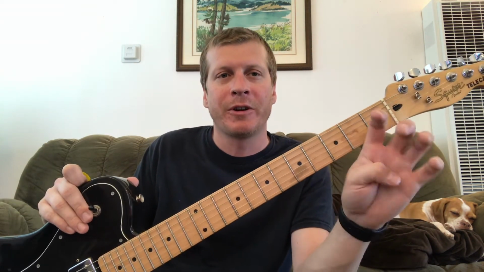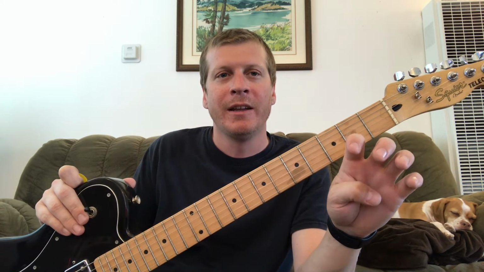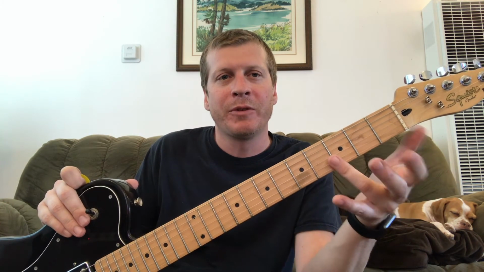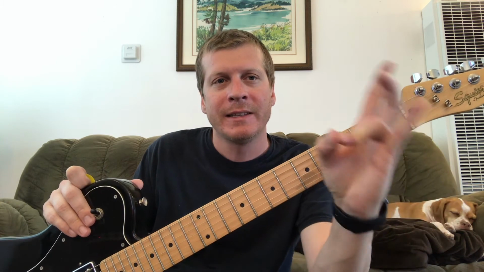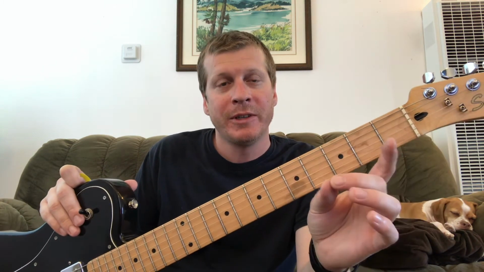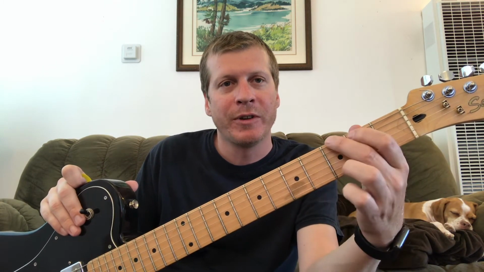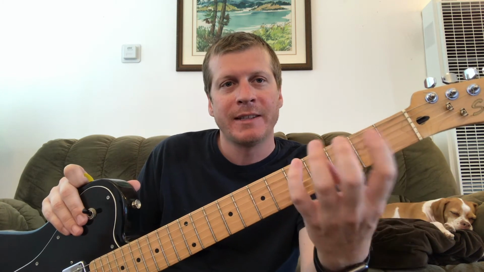You want to keep your fingers curved like this too, like a cat in the beginning, until you start doing bar chords and stuff where you start bending the finger the other way like this. But in the beginning, you don't want to really do that. You want to have your fingers more curved and all in that same position like this.